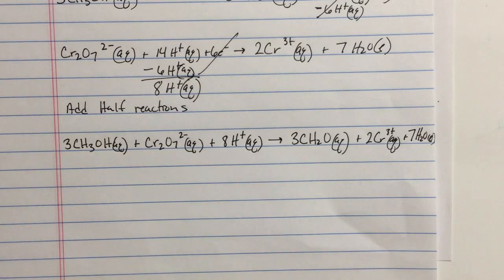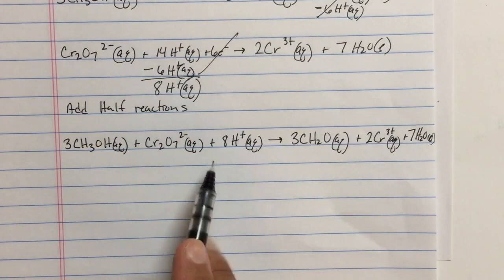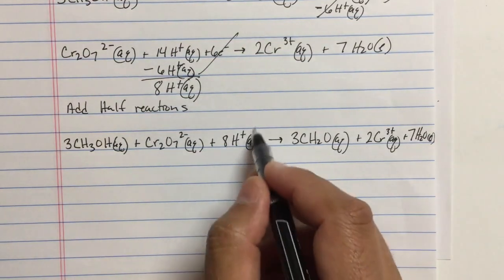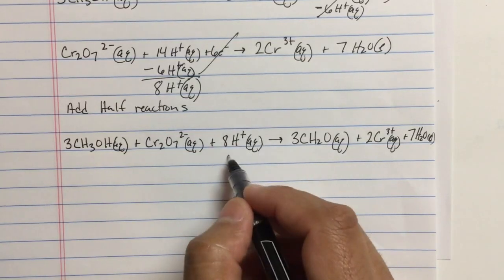2 extra steps here. So in a basic solution, that means that you're going to have hydroxide in solution. And so there's a consequence here. The hydroxide will react with that H plus.